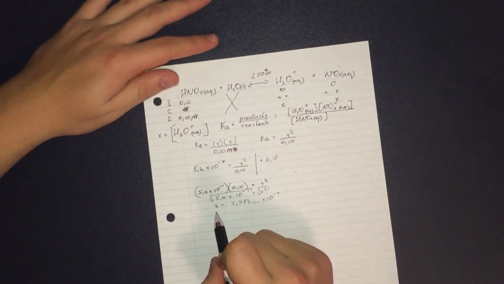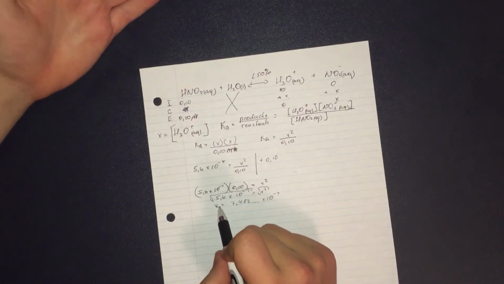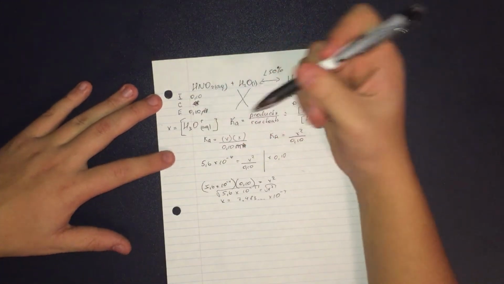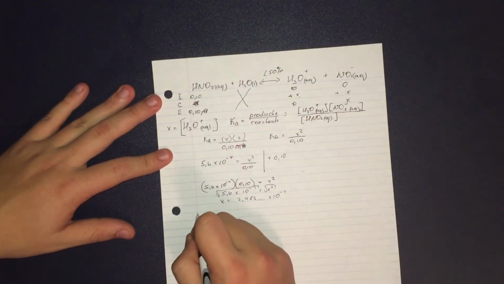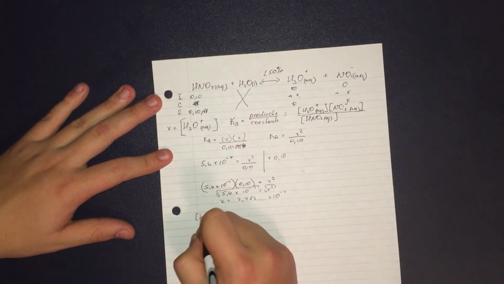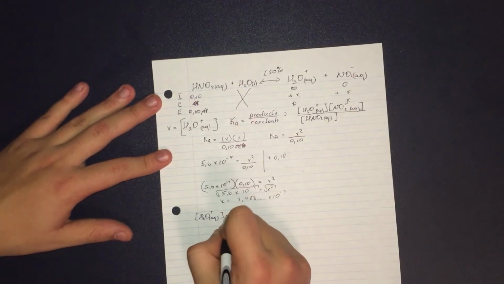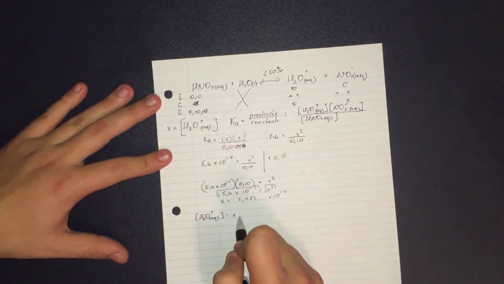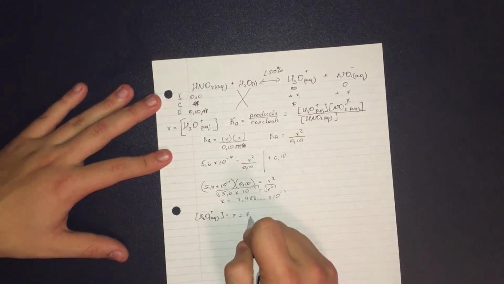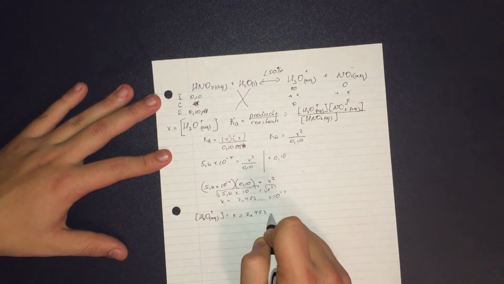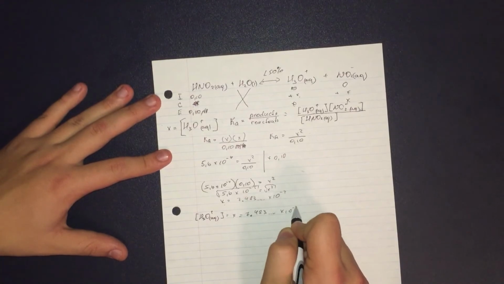As we said previously, our x is equal to our hydronium ion concentration. This means the hydronium ion concentration is equal to x, and x is equal to 7.483... times 10 to negative 3.